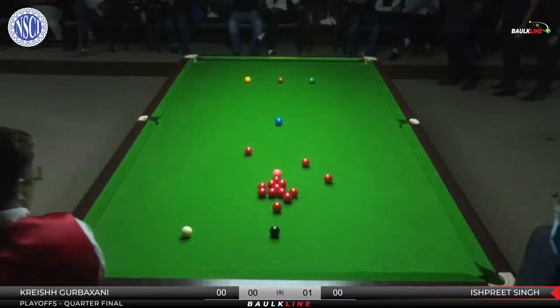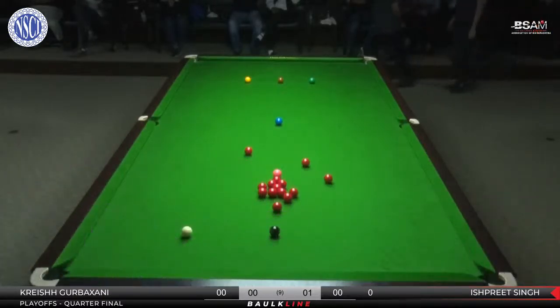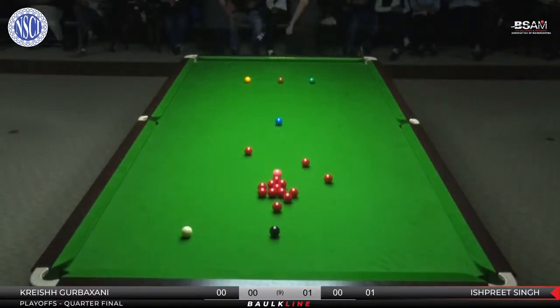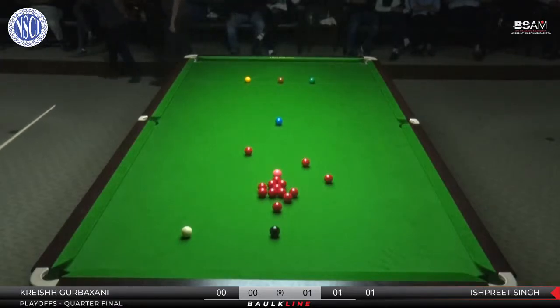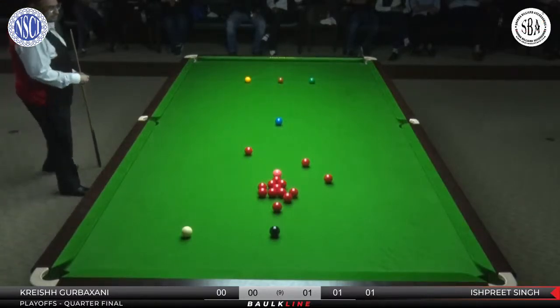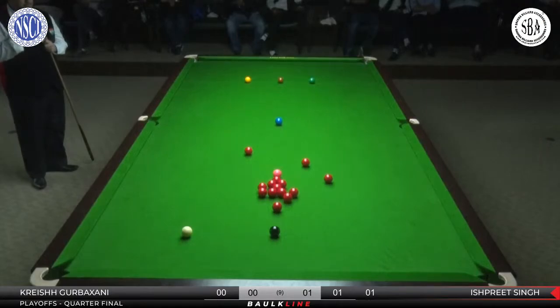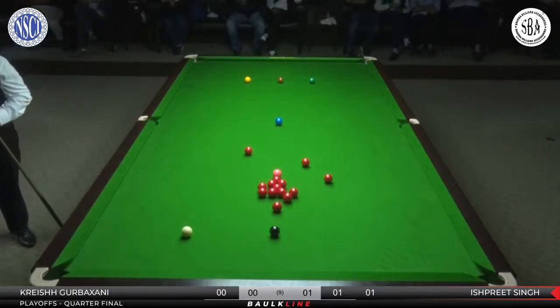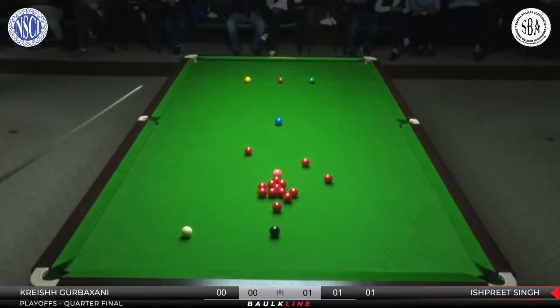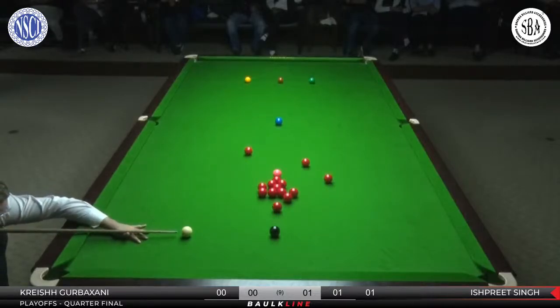That is a brilliant shot by Ishpreet. Some very good control by him as well. He's back on the black, and he may be tempted to open up this pack, but he's just going to be clinical about this. He's going to try and see if he's got some other reds to pot in before he gets into this pack.